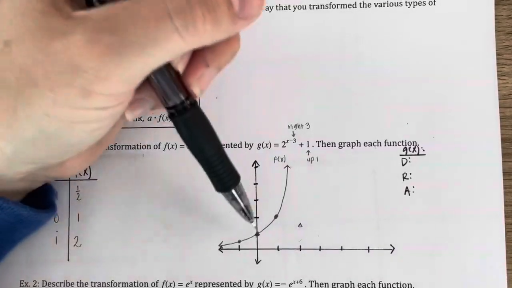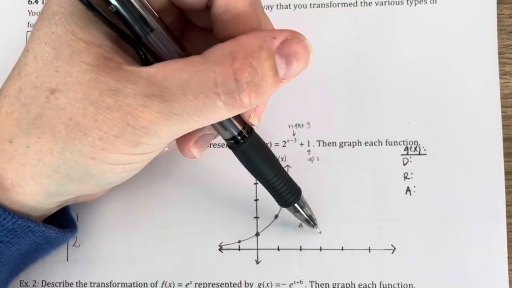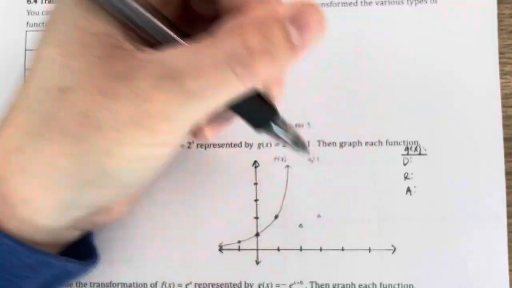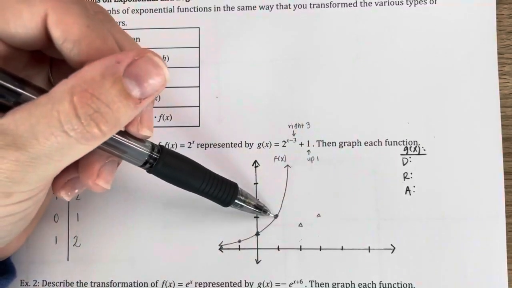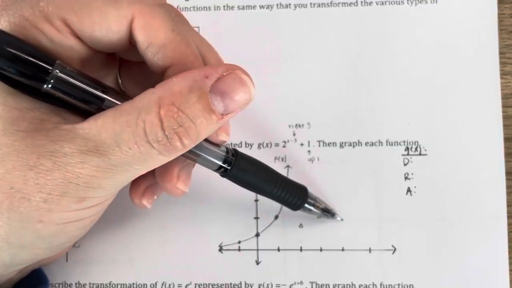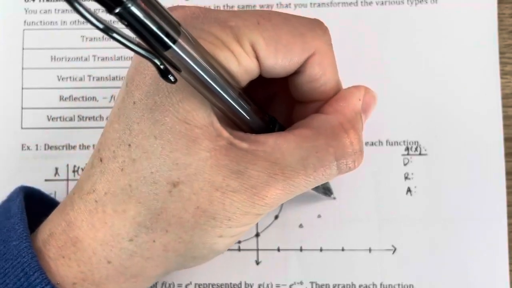And then 0, 1: if I go right 3, I'm at 3, 1, and then up 1 to 3, 2. And then for 1, 2: if I go right 3, I'm over at 4, 2, and then up 1, 4, 3.